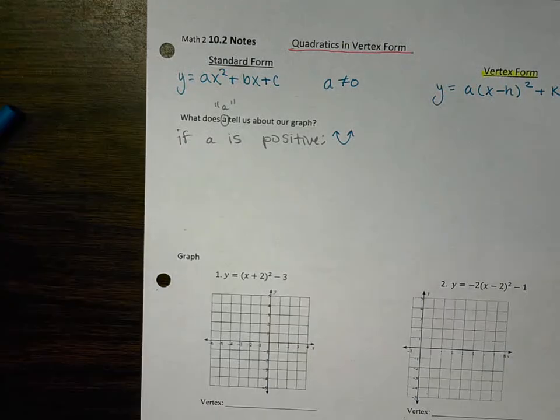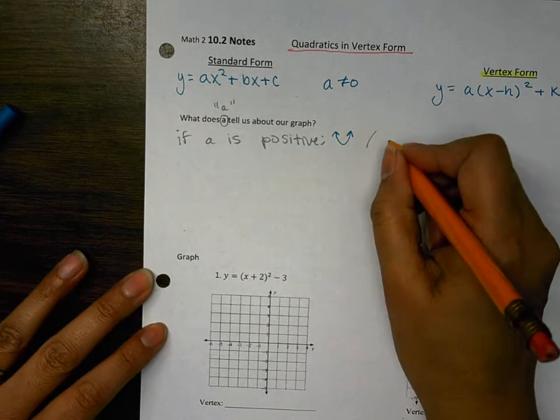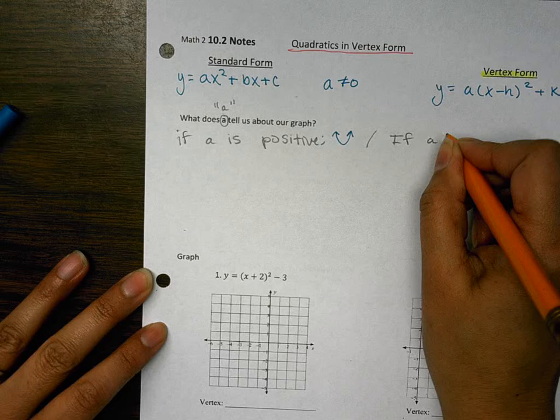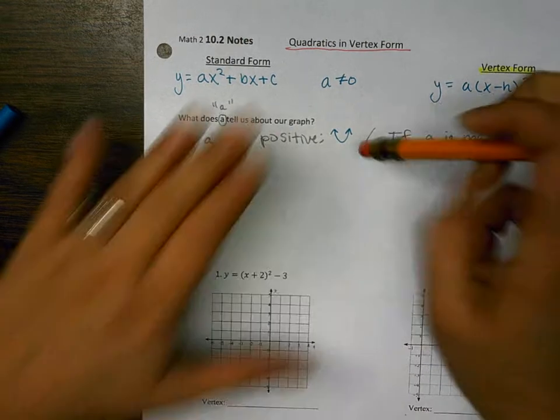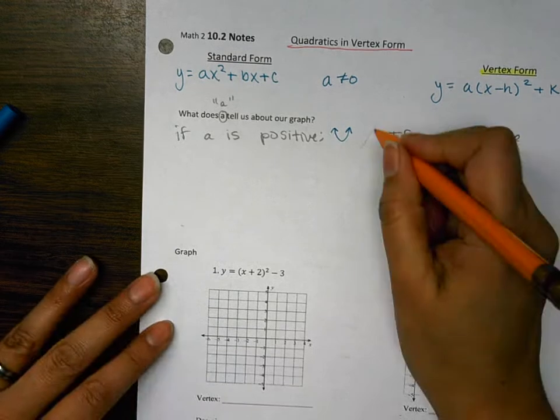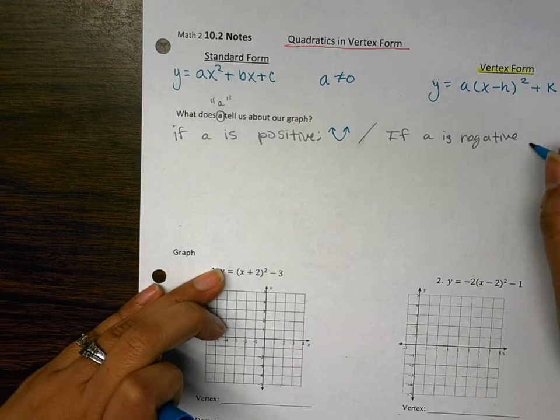If a is positive, it's opening which direction? And if a is negative, what does that mean about the parabola? Which direction is it opening? Down. It's opening down.